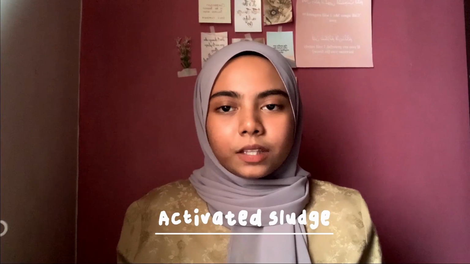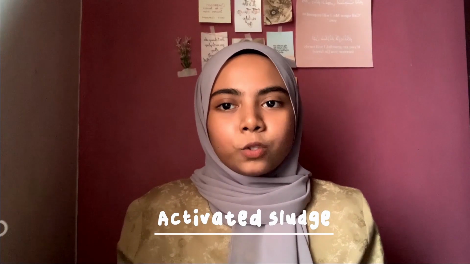Next is activated sludge, the treatment technique in which wastewater and reused biological sludge full of living microorganisms are mixed and aerated. The organisms grow and reproduce by using the organic material as food. As they grow and mix with air, the individual organisms cling together, which is flocculation, and become ready to settle in the secondary clarifiers.